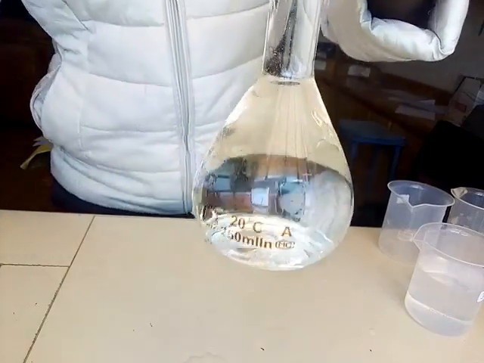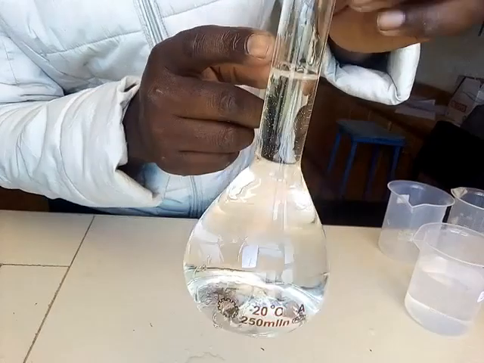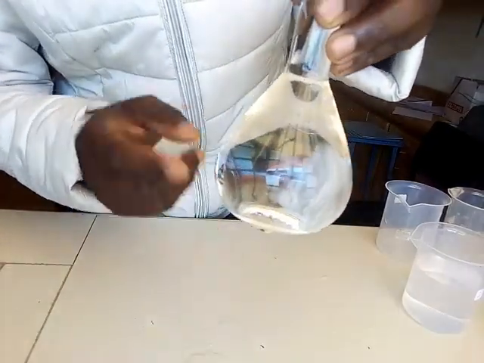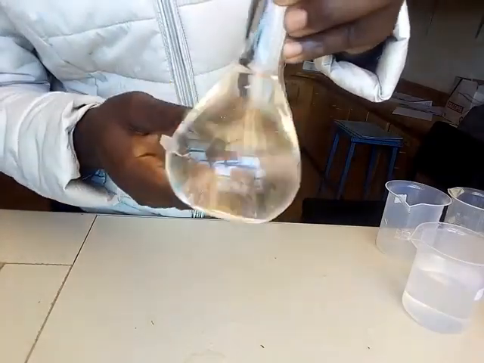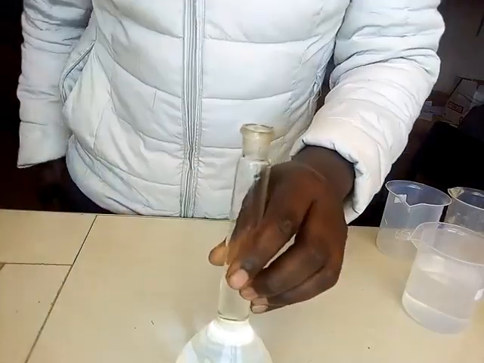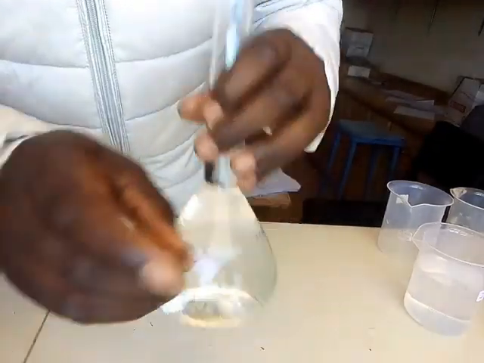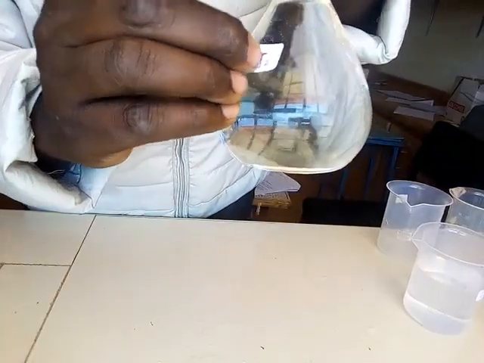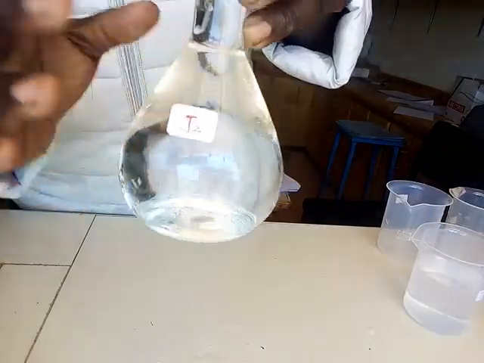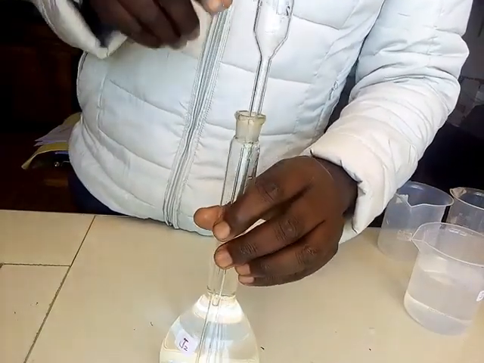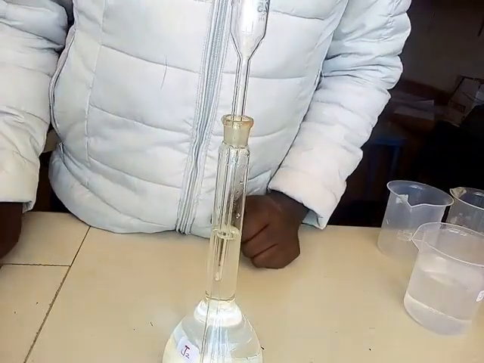Very good. Now I have added water up to the mark, meaning that now I have prepared a different solution of J that has a different concentration. And then we were told to label this solution J2. I've labeled it J2. Now you are using this solution J2, pipette 25 of it, and then titrate it against the other solution.